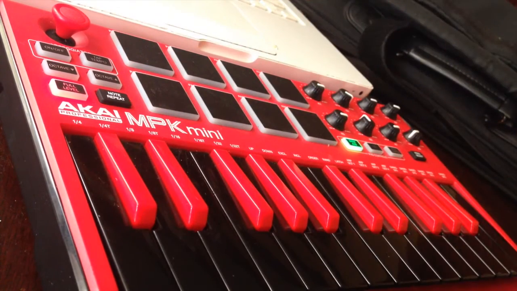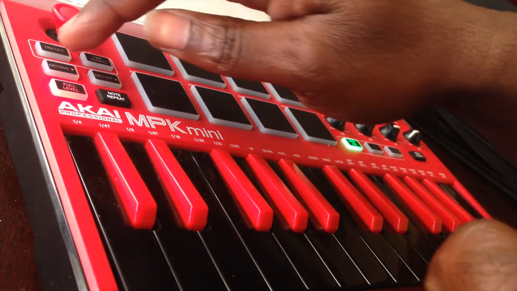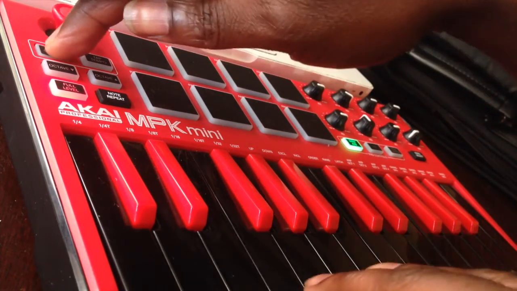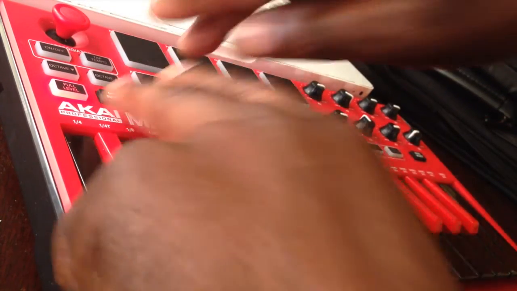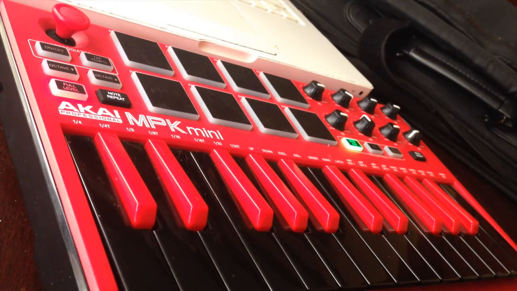Alright, so that's what note repeat does. For you trap producers, I'm going to do 1/32 triplets real quick. And so that works really good with your hi-hats or whatever on your trap and your EDM. So then boom. That's basically what the note repeat function does.